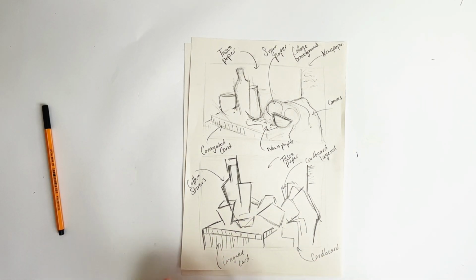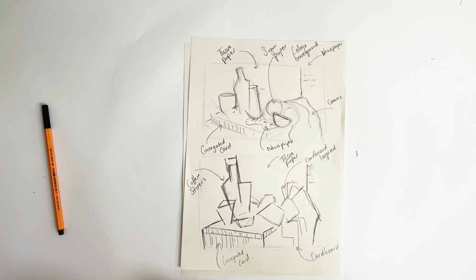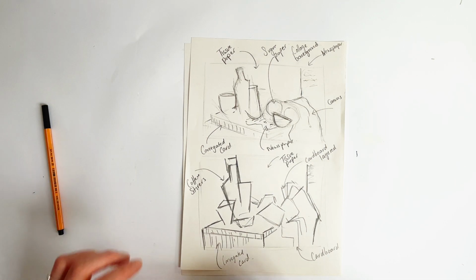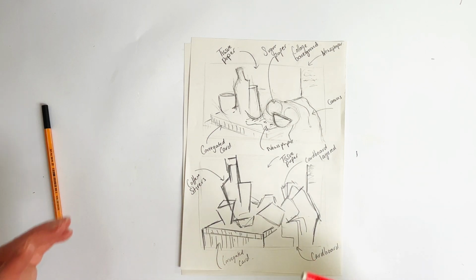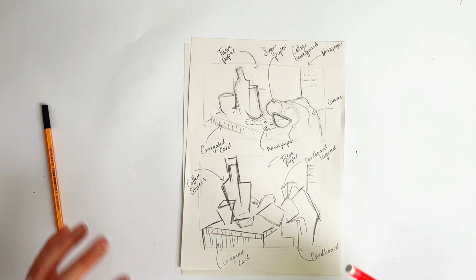Right, I'm really happy with both of my designs. So the idea now is to choose which one you think is going to be most effective and then start making it. However, a final piece does not have to be one single outcome. If you like both of your designs equally, why not make them both? There's absolutely nothing wrong with that.